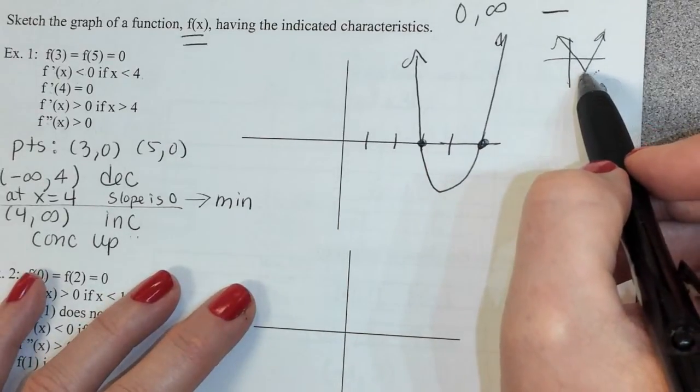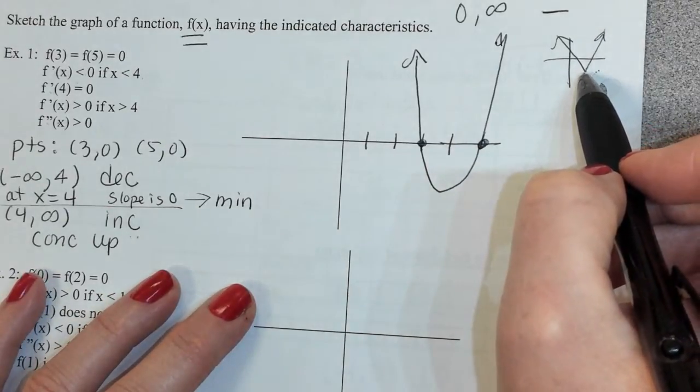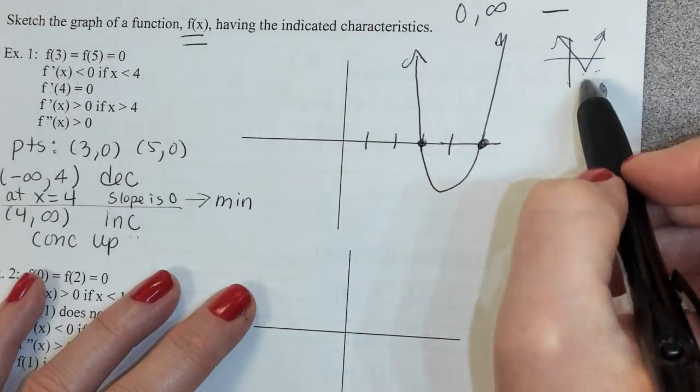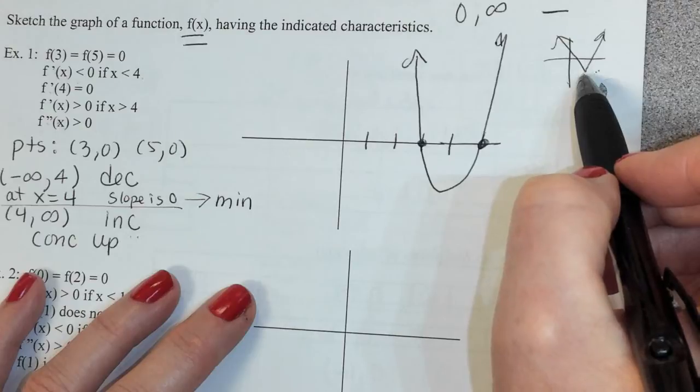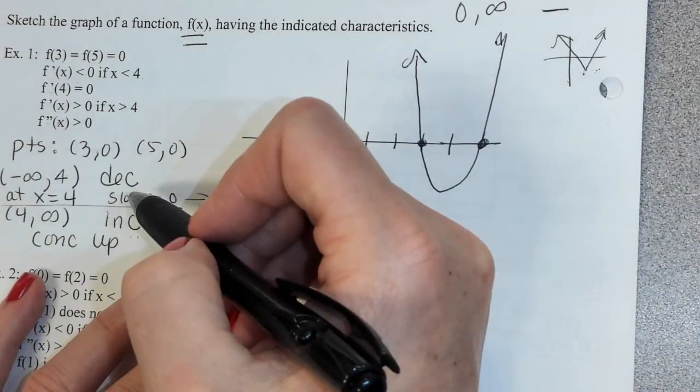Also, what's true of the slope right here? Is the slope right here 0? No, it's a sharp turn. So on this one, this slope does not exist. They don't tell us that.